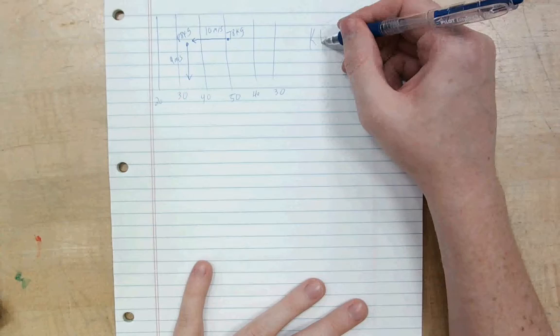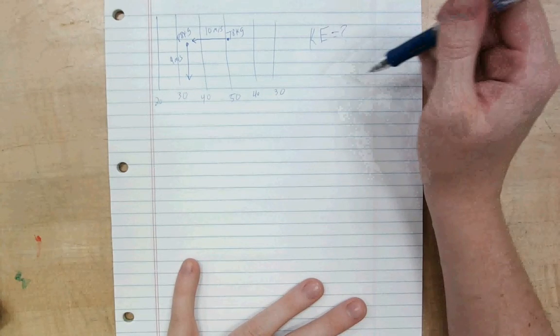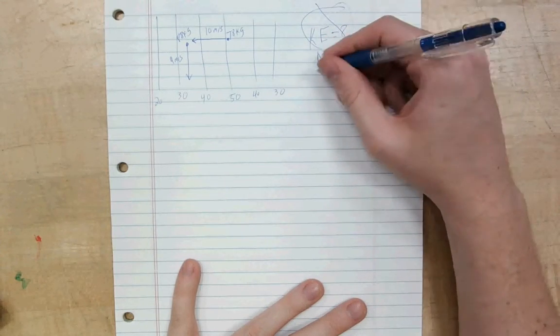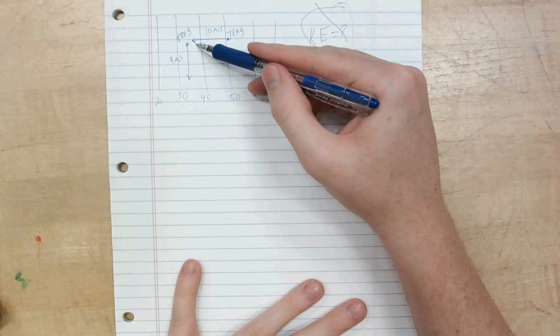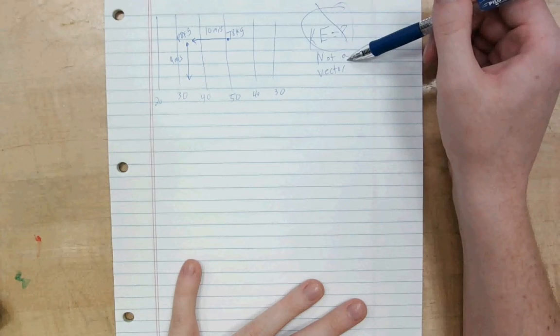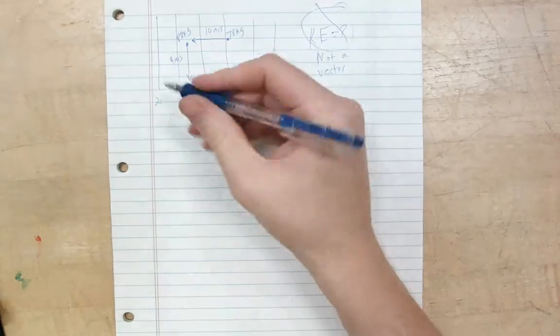And you might think, well, what about kinetic energy? I just learned about that. I want to use that. That seems easier. But kinetic energy is not a vector, and this problem clearly involves directions. So this isn't going to work. I can't think about it that way. I have to think about something involving directions. Momentum, handily, is a vector.